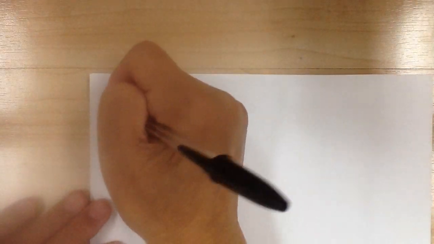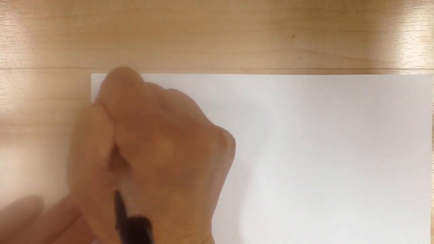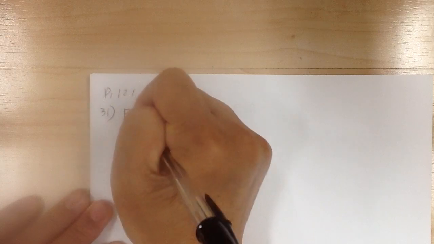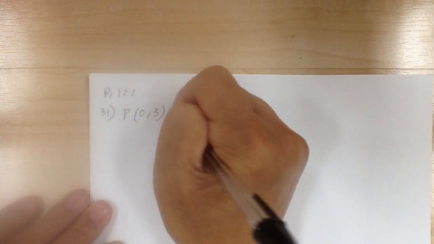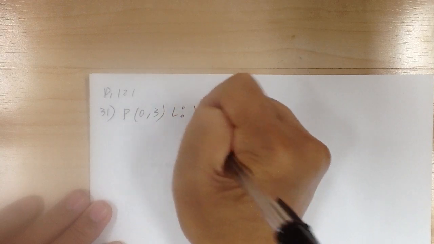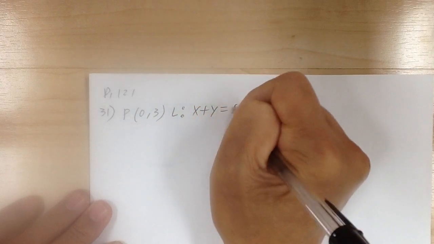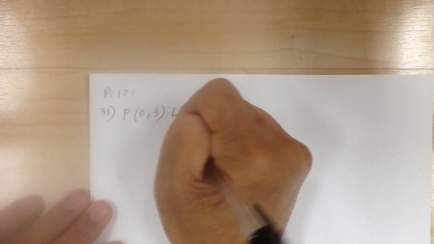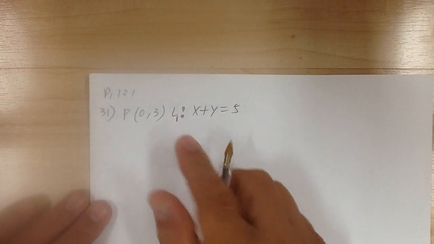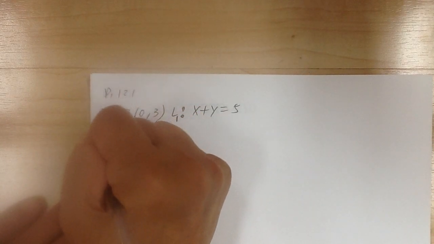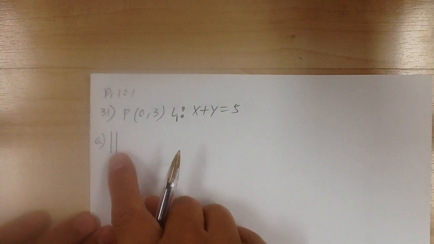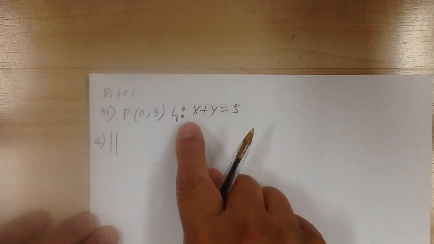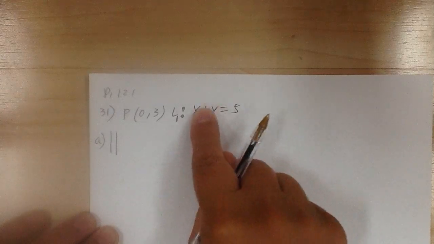Okay, let's go to number 31. Okay, so this one has 2 parts. So you have the point (0, 3), and the line given is x plus y equal to 5. I'm going to call this L1, the first line. So for part A, you have to do the parallel. If the line is parallel to that, then you're going to have the same slope. That means you're going to have the same coefficient.